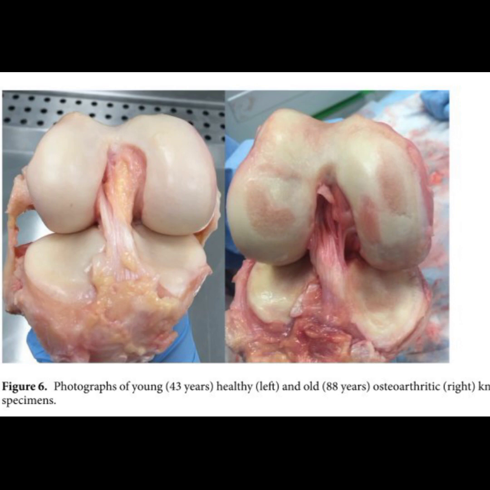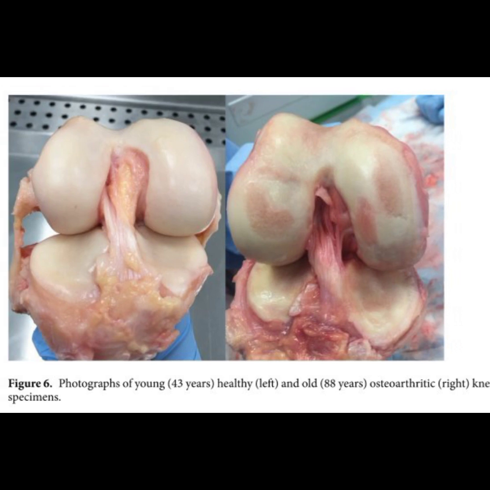They have more ECM than cells, and that is the same with cartilage. Just like any other connective tissue, it consists of cells and ECM, but ECM is in abundance. This abundant ECM is highly concentrated with glycosaminoglycans and proteoglycans.